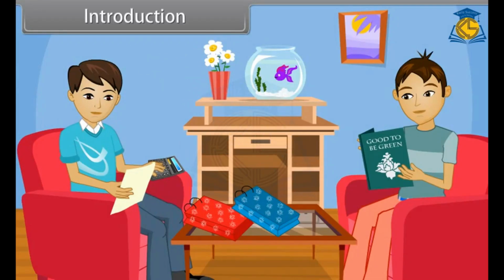Introduction. Raj and Amar are sitting in the drawing room. Raj is reading his favorite book and Amar is doing some work.